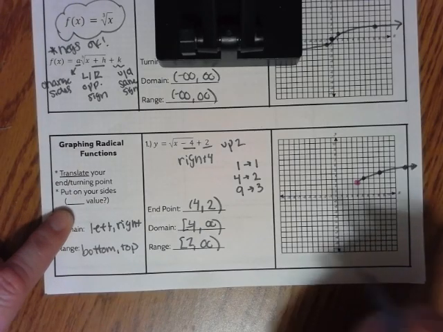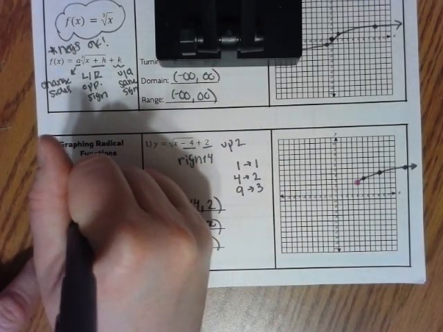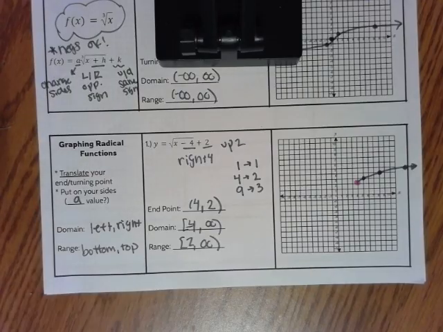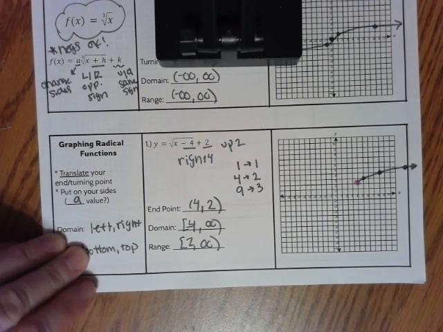The last thing, when we put on our sides, we had no number in front. We had no a value. That's why our side pattern did not change. All right, let's do another one.